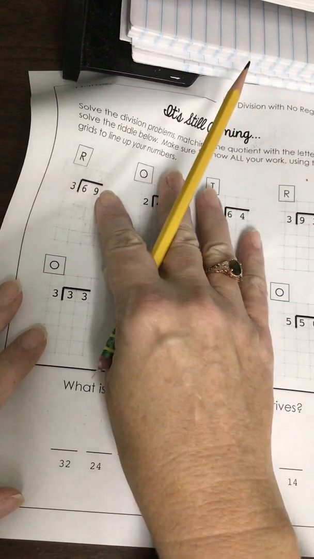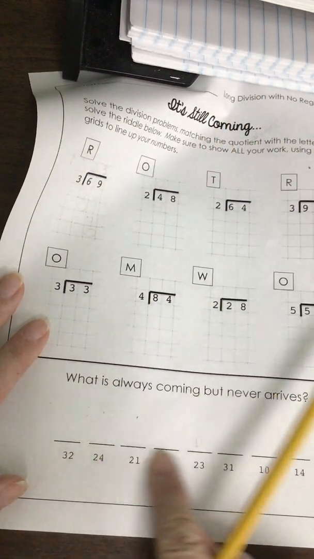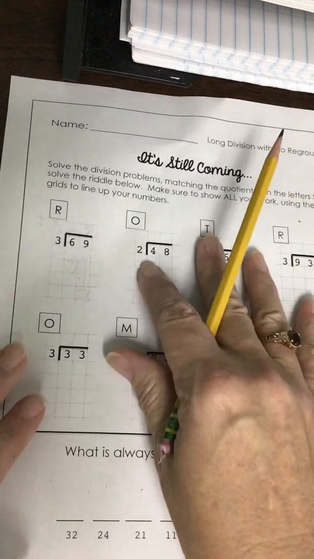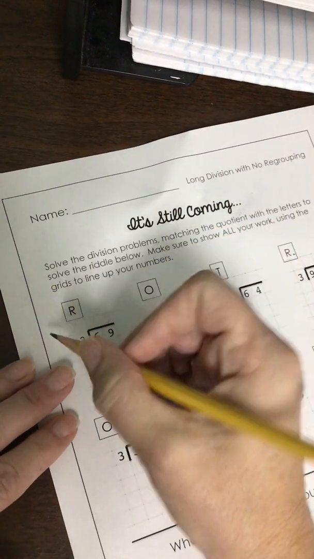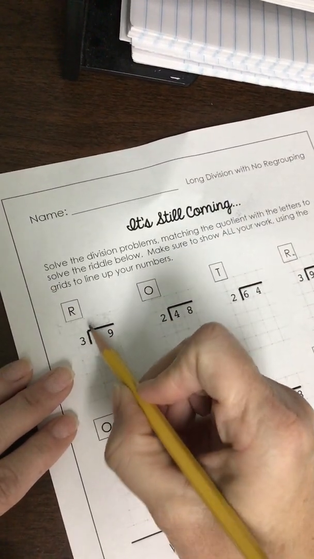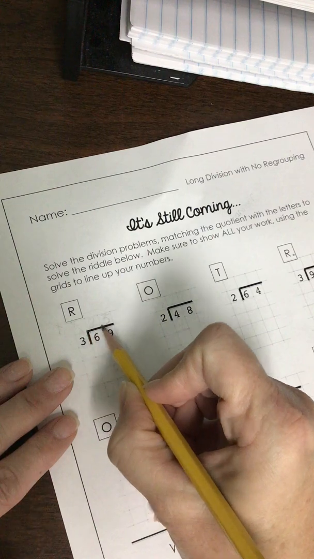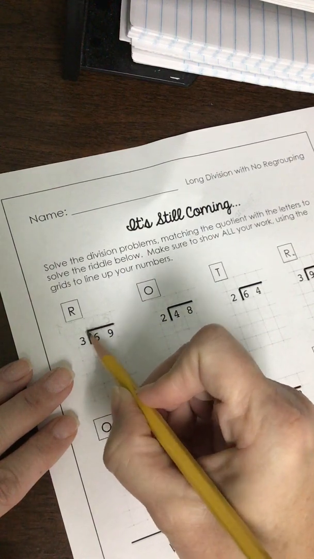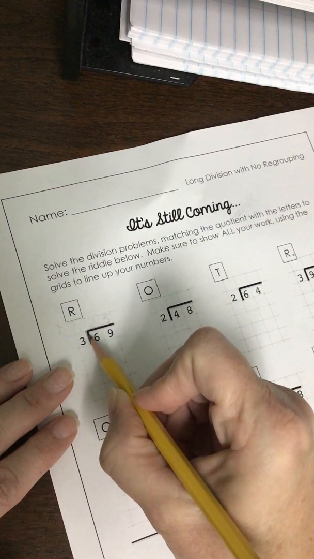Now, once we do some problems together and we write our letters down here, once you download this worksheet, do it for yourself. You're going to have to put the letters down at the bottom that we've already done. All right, so in a division problem, I think of this setup, this is the way they're set up, as a house. This is the door on my house.